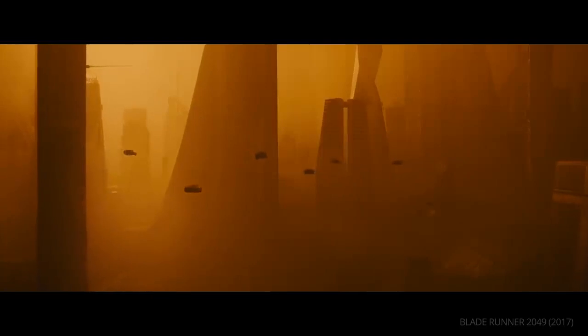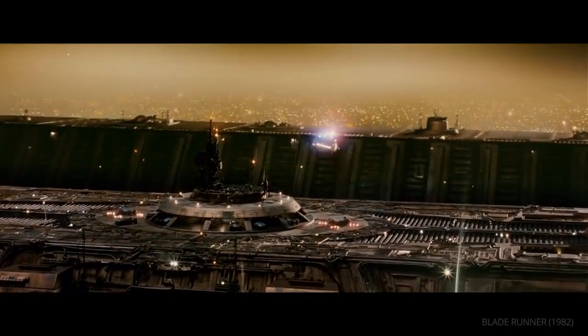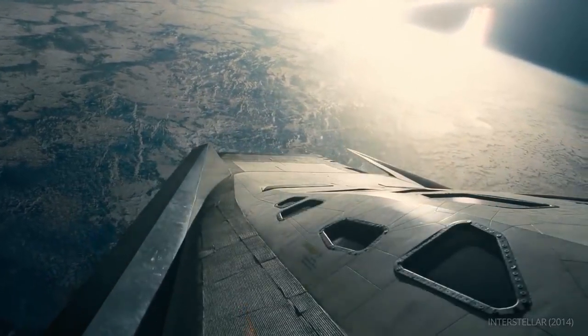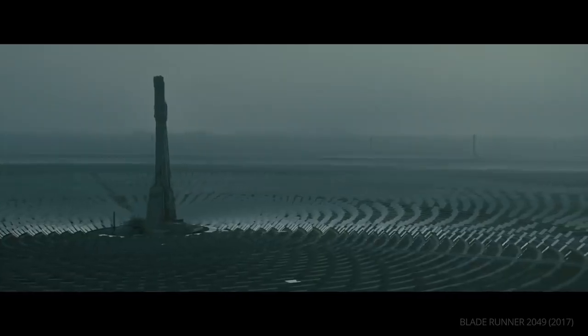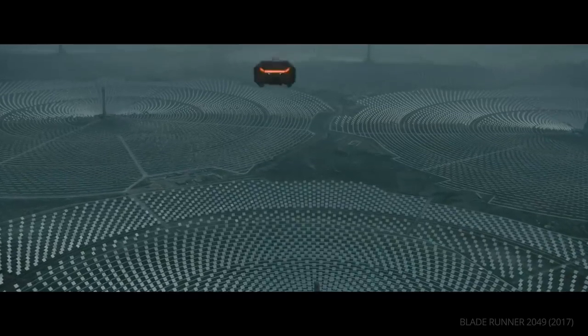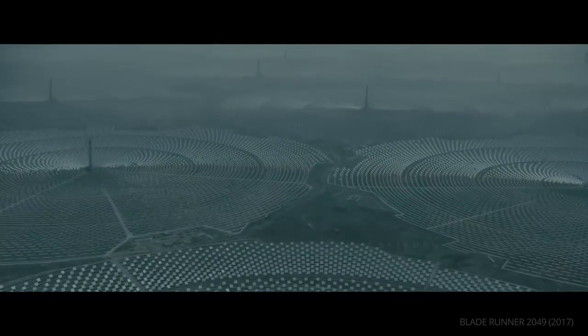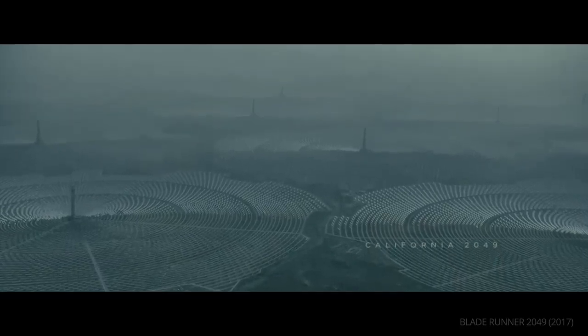With genres like science fiction, where entirely new worlds need to be introduced, the establishing shot is crucial. Blade Runner 2049 opens with a series of establishing shots. We get the first impressions of near-future Earth with industrial and futuristic farms outside the city.